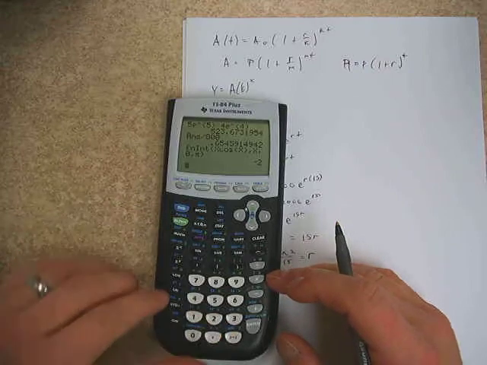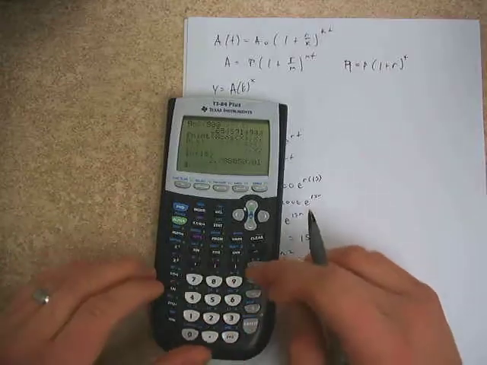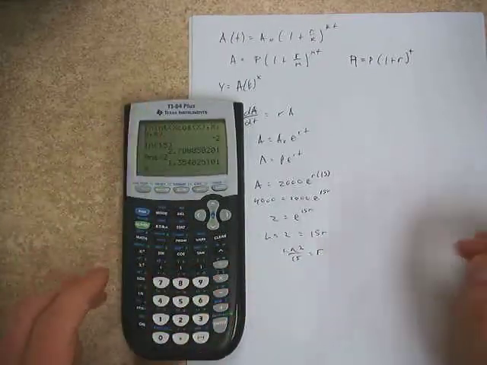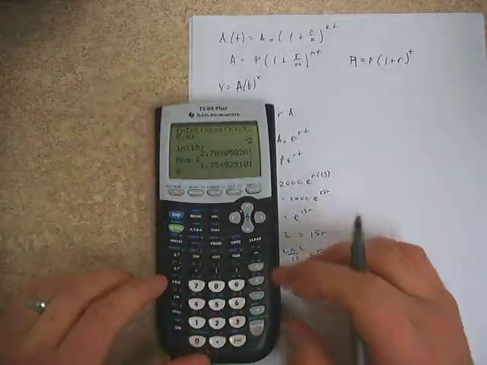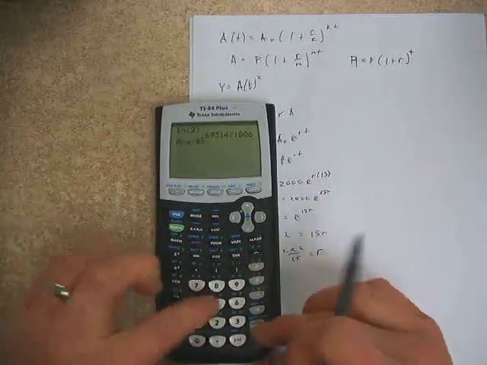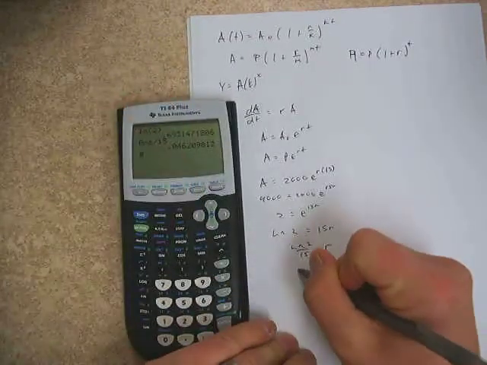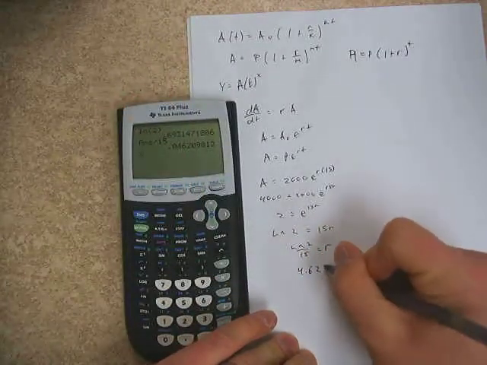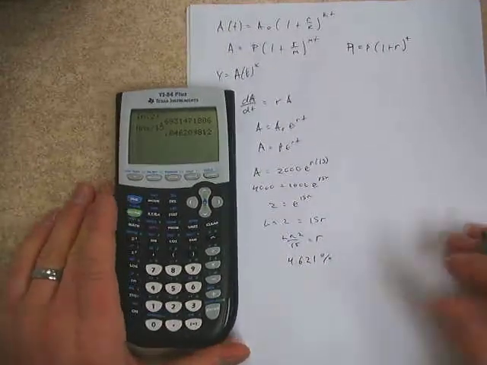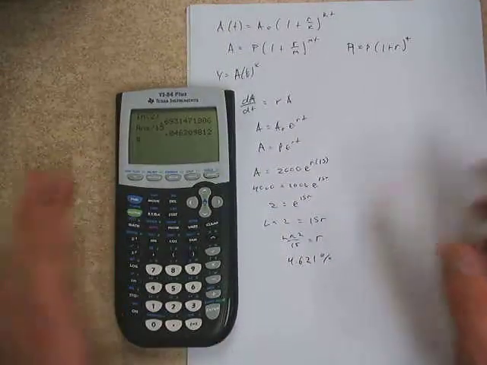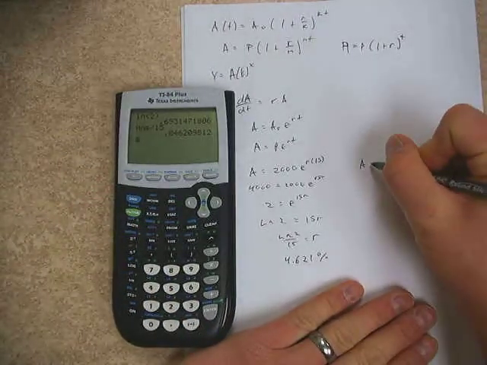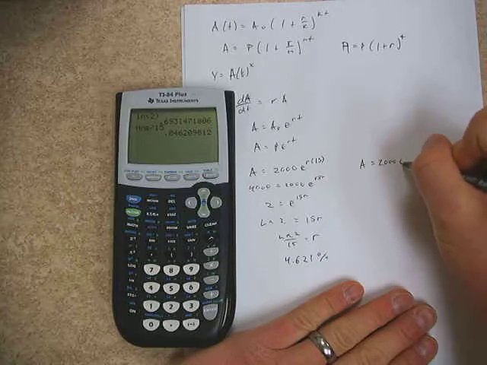All right, and ultimately, we're not going to present the rate at the bank as natural log of 2 over 15, put it as a decimal, of course. So if we do our ln 2 divided by 15, and we get 0.046, so ultimately it would be 4.621%, and that would be our annual rate.